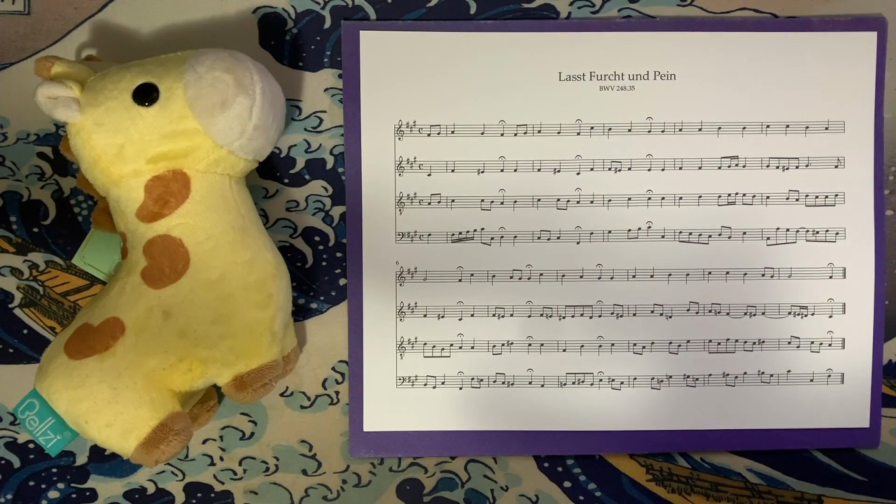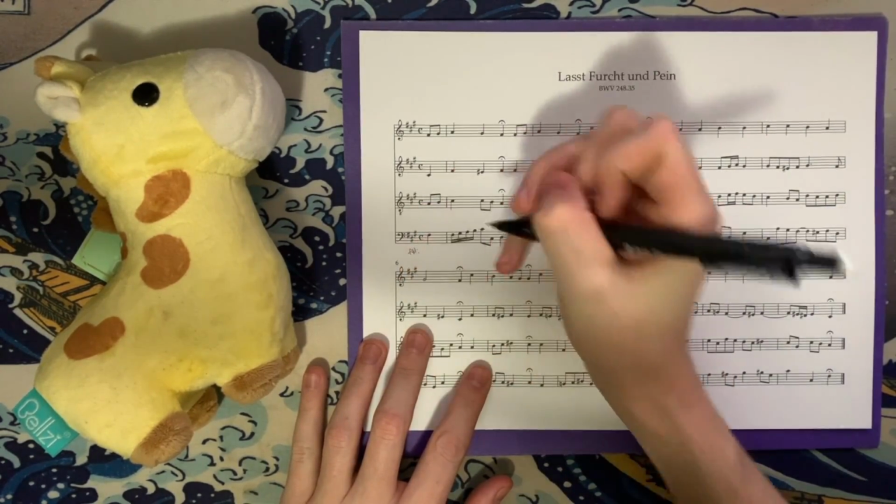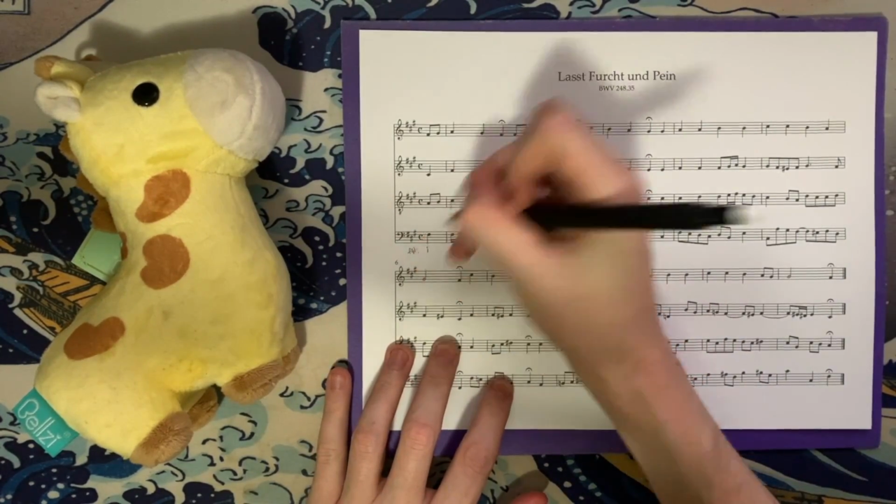We have three sharps in the key signature. We start on F sharp minor and we end on F sharp minor. Very interesting to end a minor chorale on a minor chord. But that being said, I do think the overall tonality of this chorale is F sharp minor.